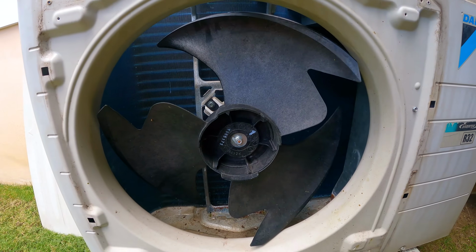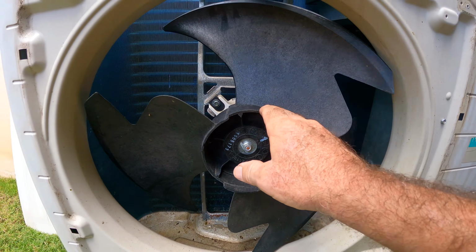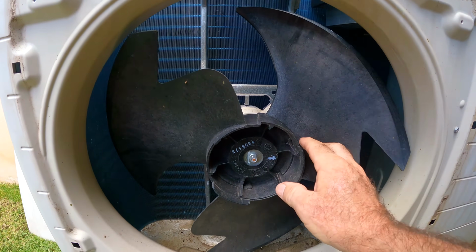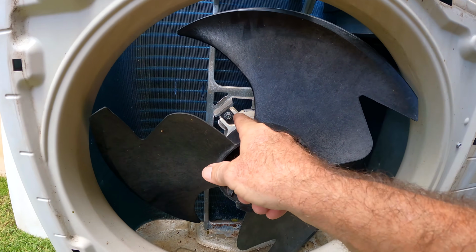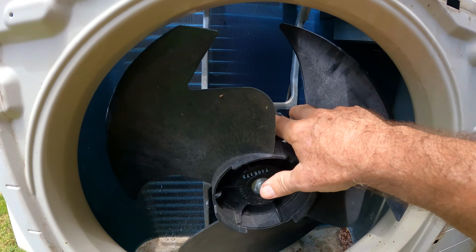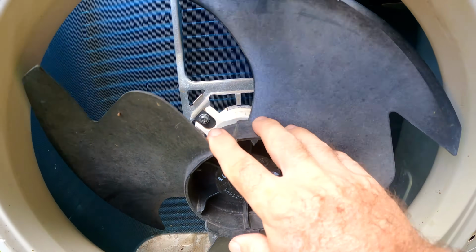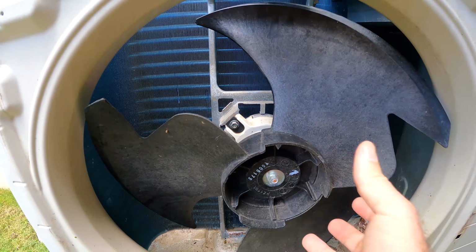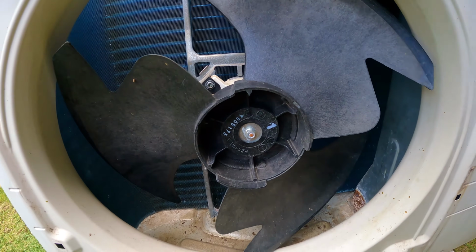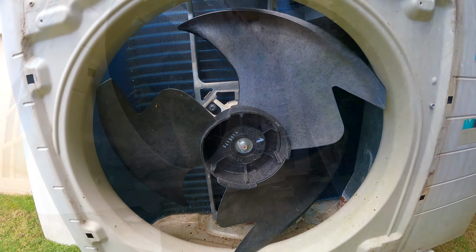What I decided to do here is go ahead and remove the fan blade from the motor assembly in the back. This will make it a little bit easier for me to get to the wires and detach the actual motor from the mounting frame in the back. You can leave this on if you want to by attaching these and pulling it all out and then detaching this later, but it's just as easy for me to do this right now.